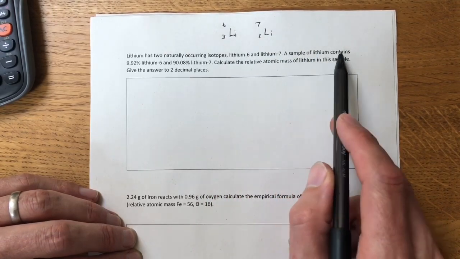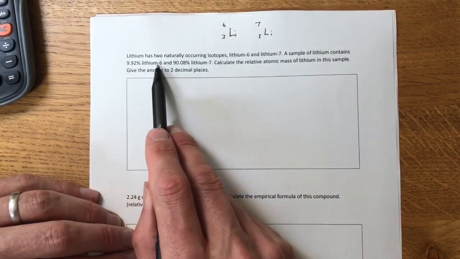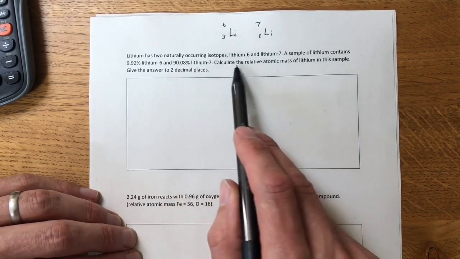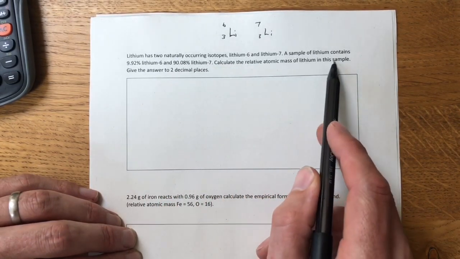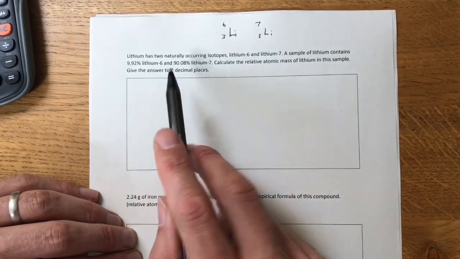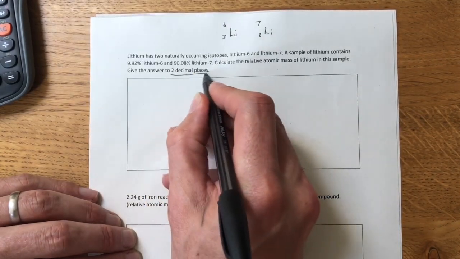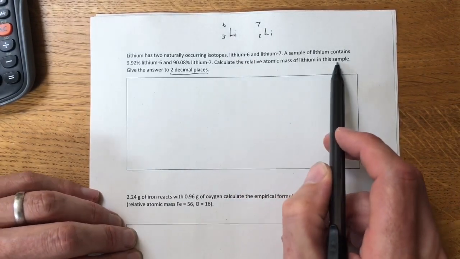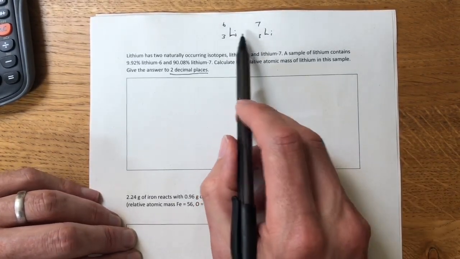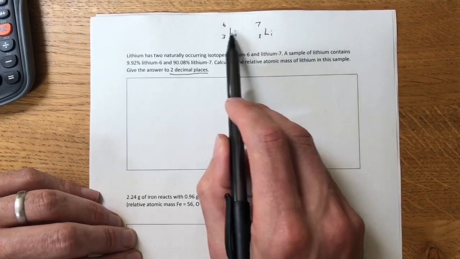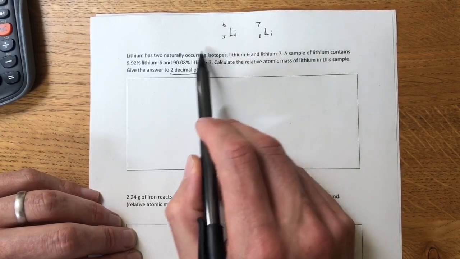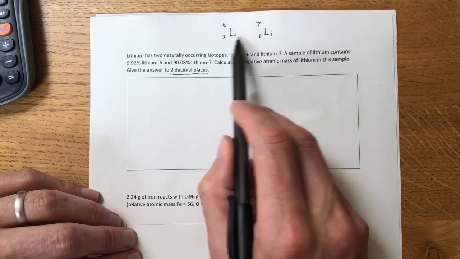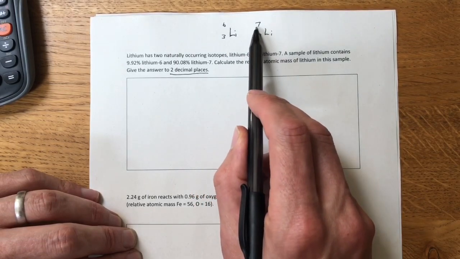A sample of lithium contains 9.92% lithium-6 and 90.08% lithium-7. Calculate the relative atomic mass of lithium in this sample. Give the answer to 2 decimal places. Let's underline that because that's quite important. So the relative atomic mass is the average mass of these two isotopes. Now, there's 90% of lithium-7, so the relative atomic mass of this average is going to be quite close to 7.